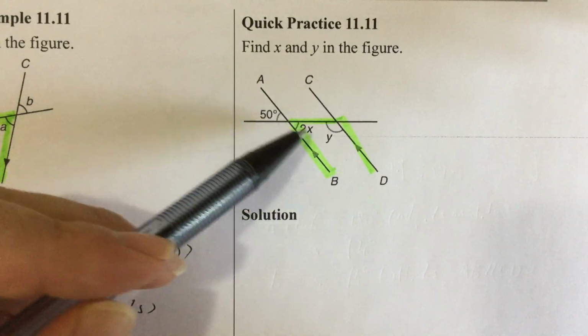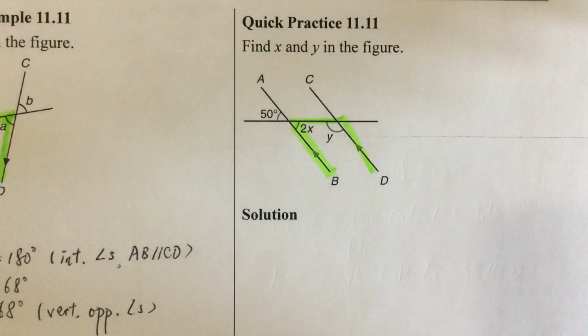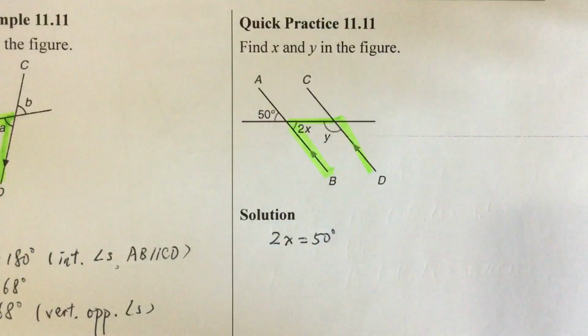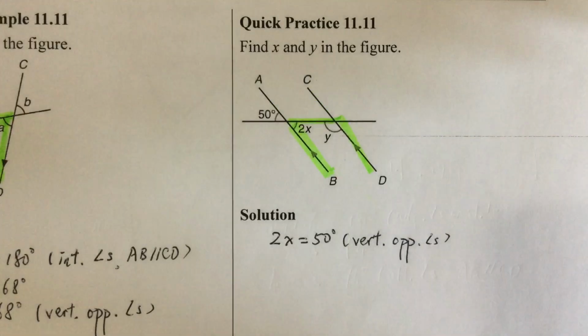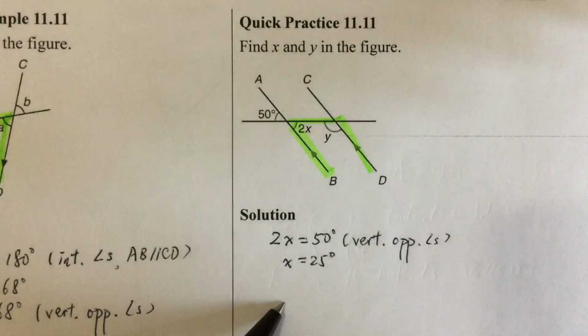Why don't we find X first? Because this one obviously is the vertically opposite angle. So we write down 2X is equal to 50 degrees. We can write down that this is called the vertically opposite angles. So we write that X is equal to 25 degrees. So we can solve the problem immediately.